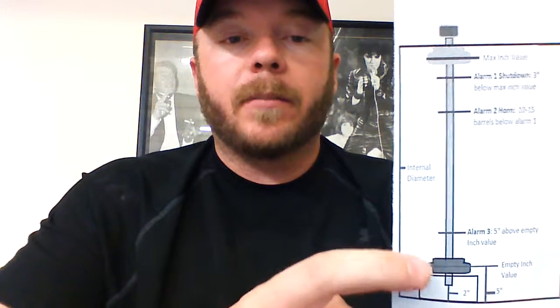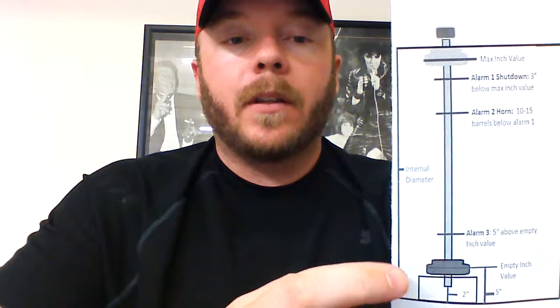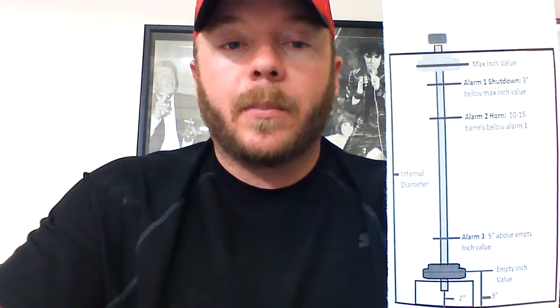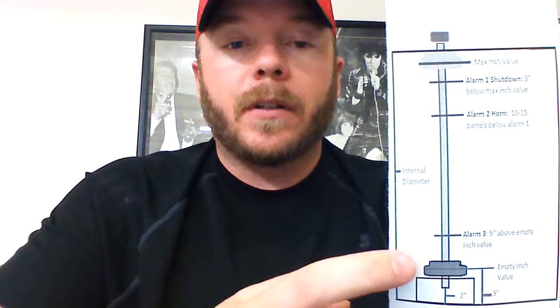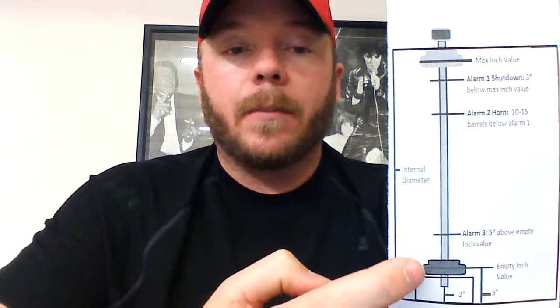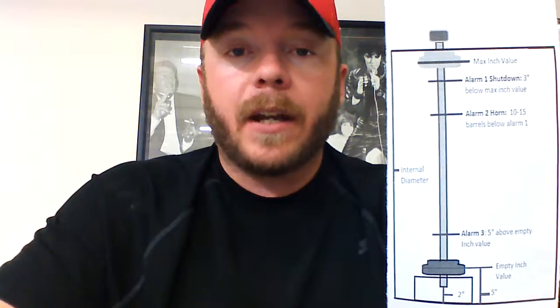The tank is empty, and the float is all the way at the bottom. At this point, the float is sending an inch value through the bar to the display, and that's what we call the empty inch value, like we discussed earlier. So when we set the empty offset, this is a number, the empty inch value, that we have to have.